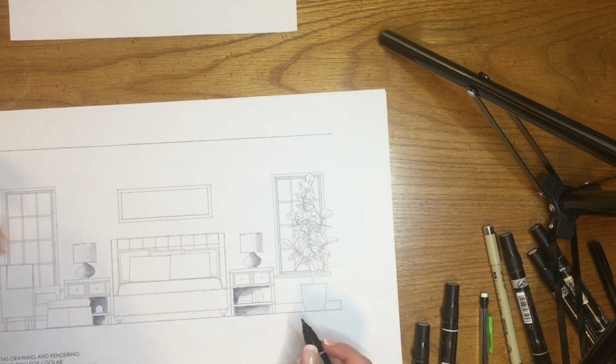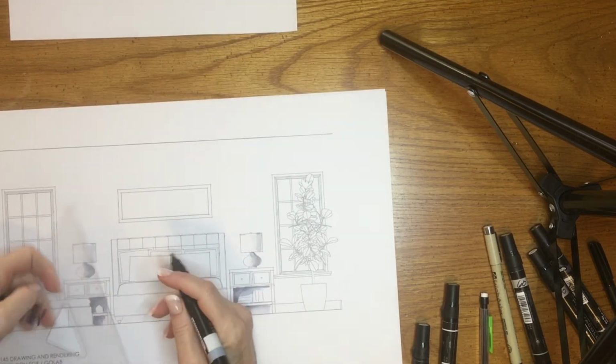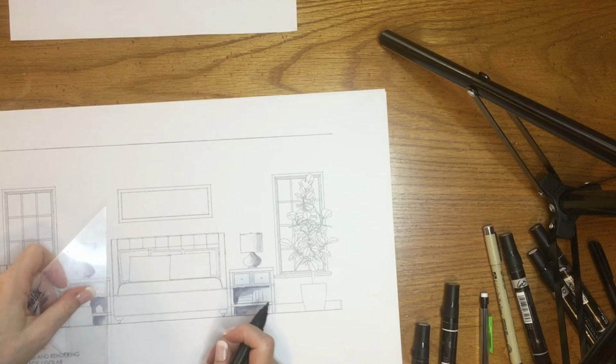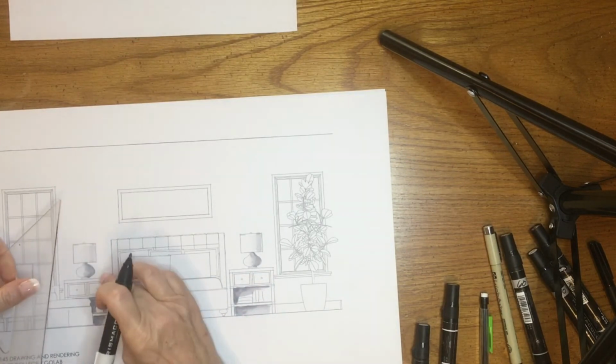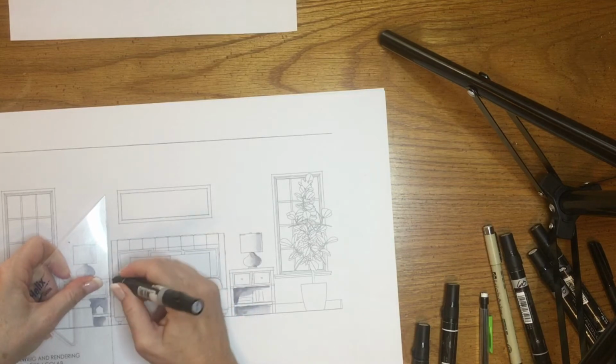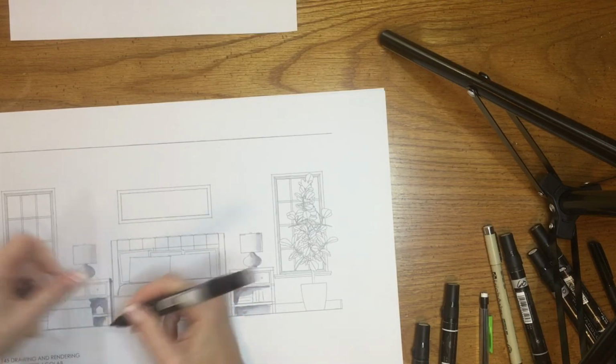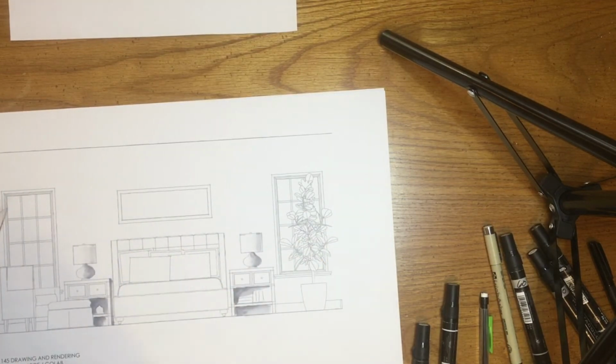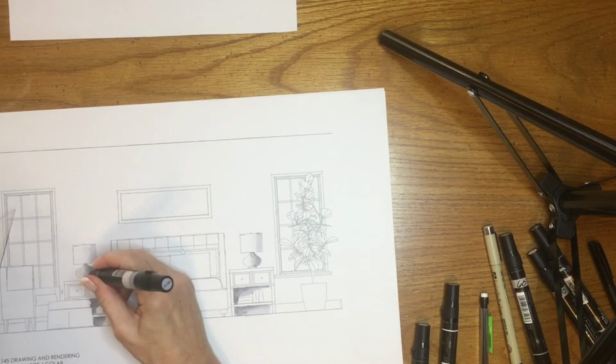So if my light's coming from here, just as a reminder, when you're working with a straight edge, go ahead and press down and cover up the area that you want to protect. So there's going to be a shadow on that side of the nightstand.